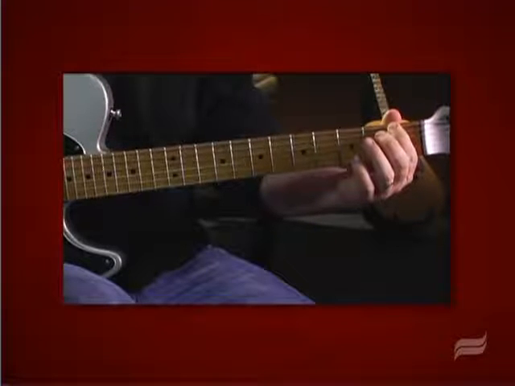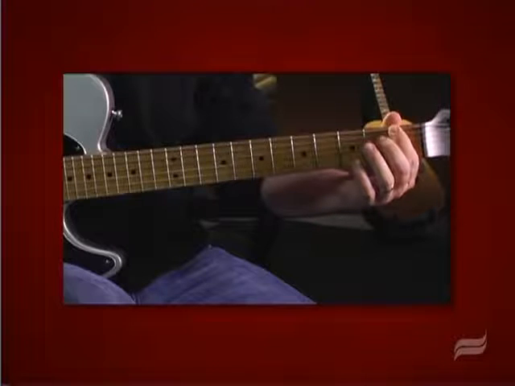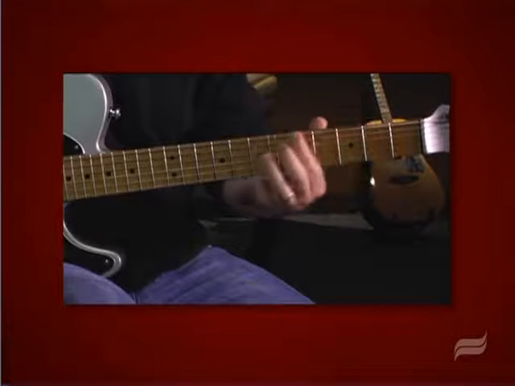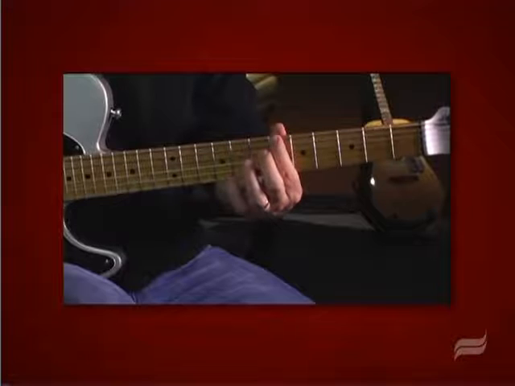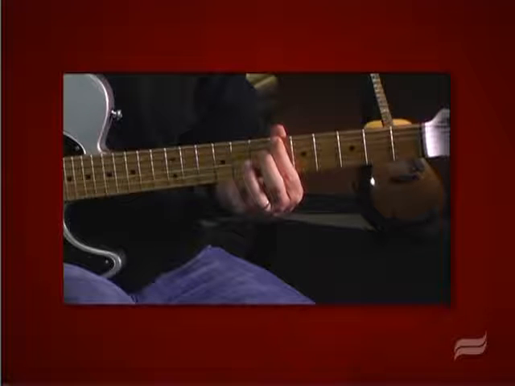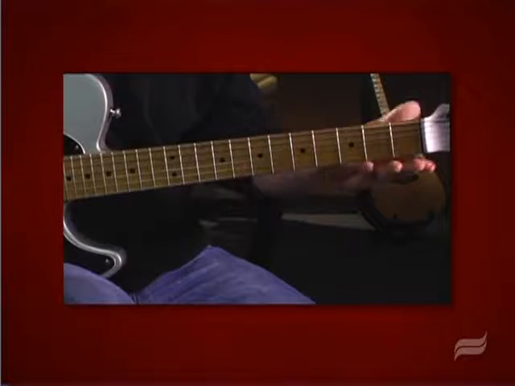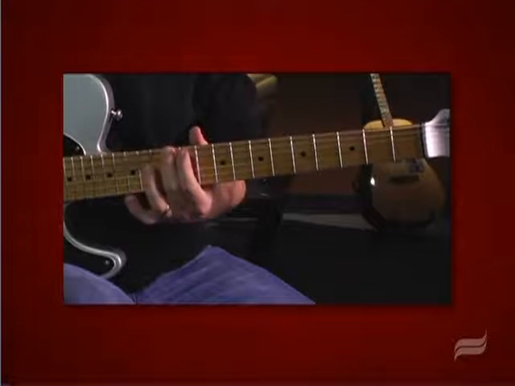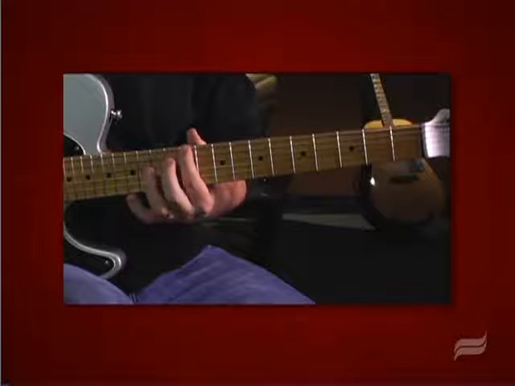Okay, let's add some flats in it. What about a B flat? Well, think it up. F, G, A, B flat. There's where B flat would be. What about an E flat? Well, here's an E, but I can't get any lower than that, so if I can't go low, I've got to go high. There's E, E flat.